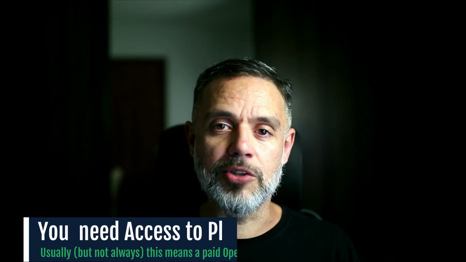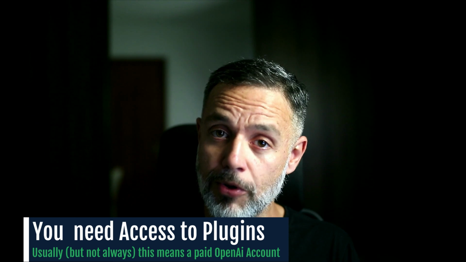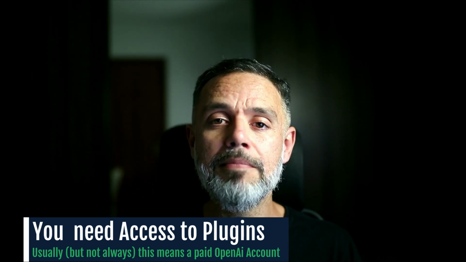And how exactly can you get the Back4app plugin for ChatGPT running on your ChatGPT account? Well, the first step is to have access to plugins, which most of the time, but not always, means having a paid OpenAI account. I know there are some beta users that have access to plugins, but for most of you, you need a paid OpenAI account to have access to plugins.